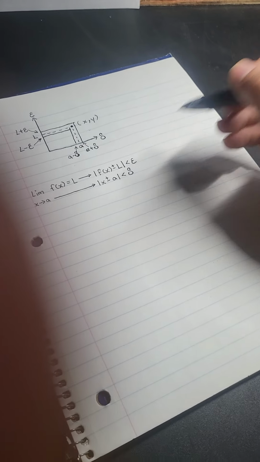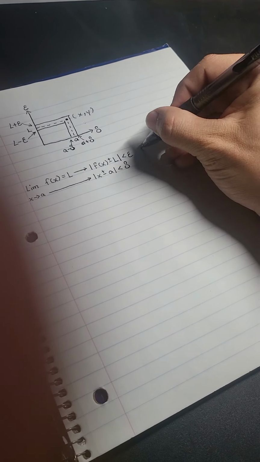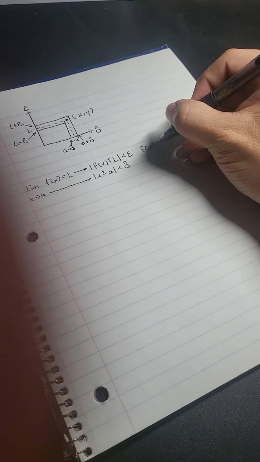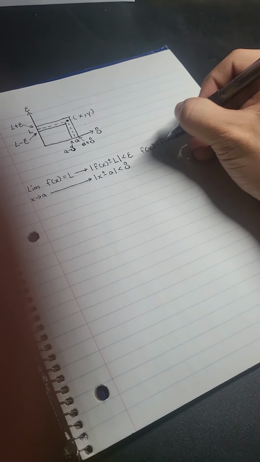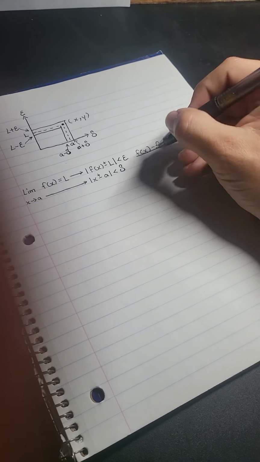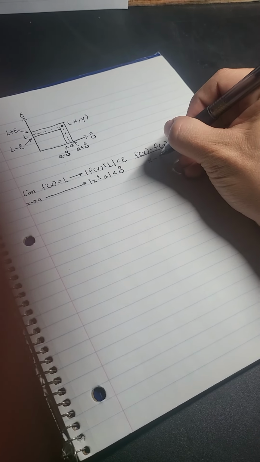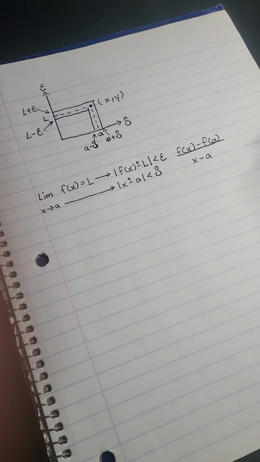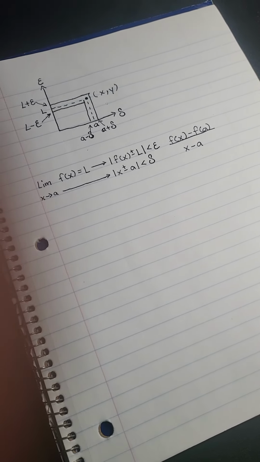Doesn't this, however, look eerily similar to the function f of x minus f of a over x minus a? Doesn't that look eerily similar?